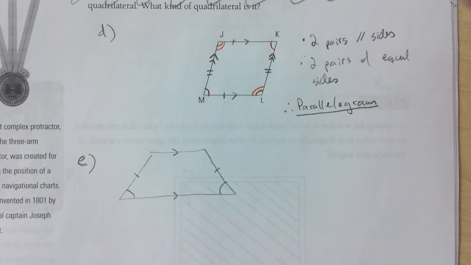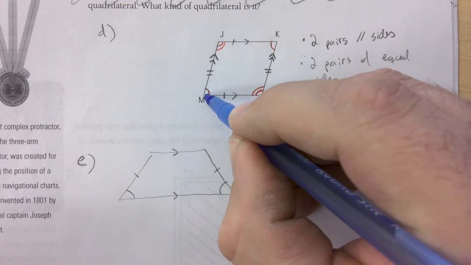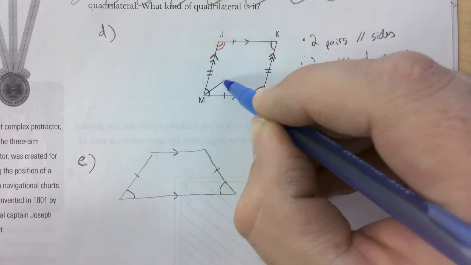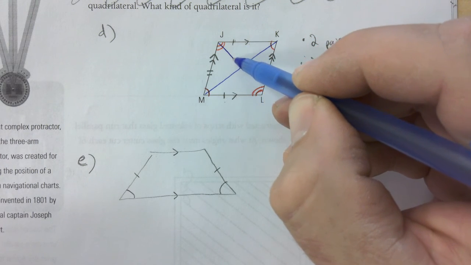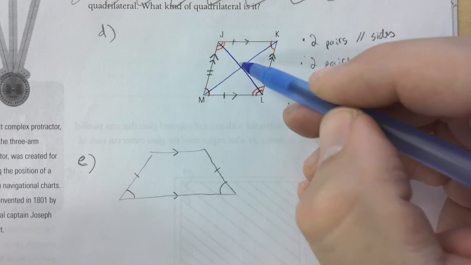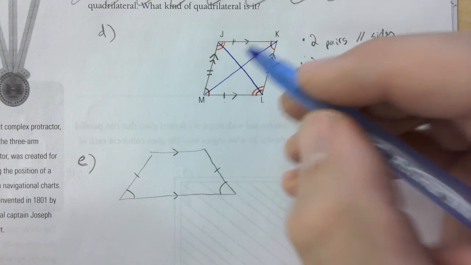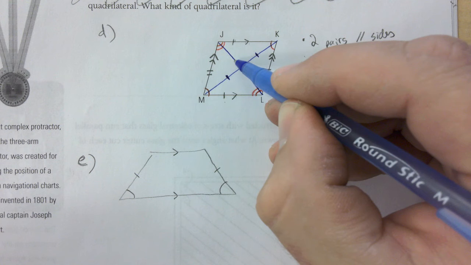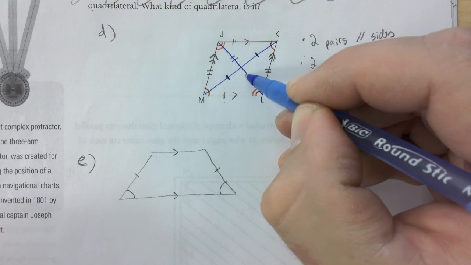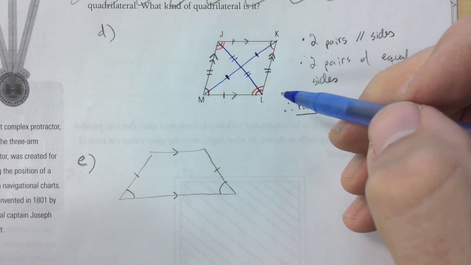So I could keep adding and adding things that are true about this shape. Use a blue pen to say that the diagonals cut each other in half. So this is the same as this is the same as that, right?